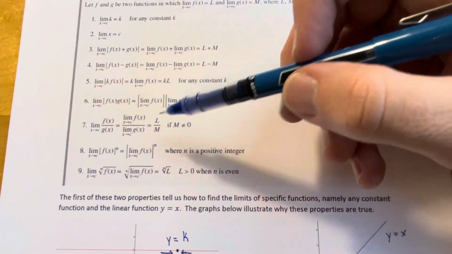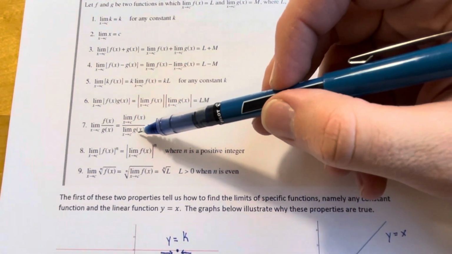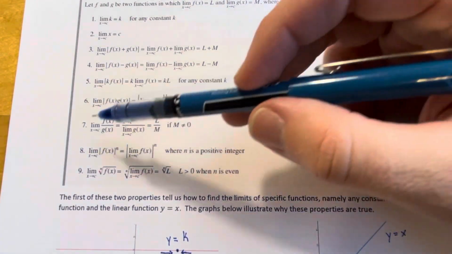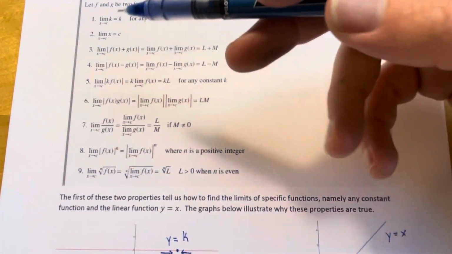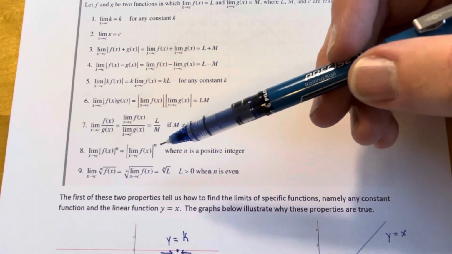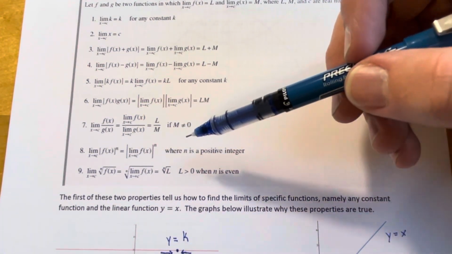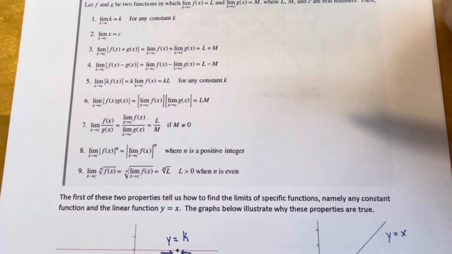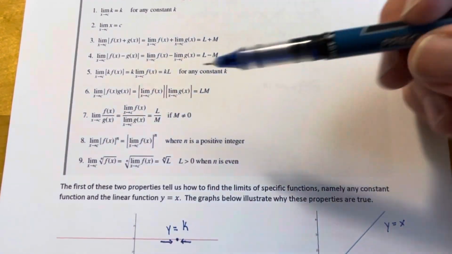It turns out, however, that there are cases where the limit in the denominator can be zero, and the limit of this quotient of functions will still exist. There are ways of determining how that's going to happen, but the way that we evaluate those limits is different than this property. So we'll spend some time talking about that in the latter half of this section.